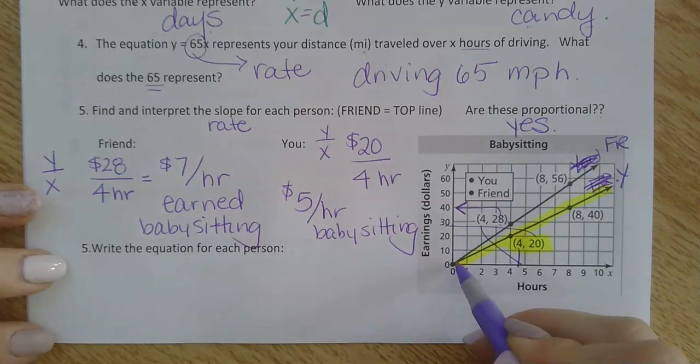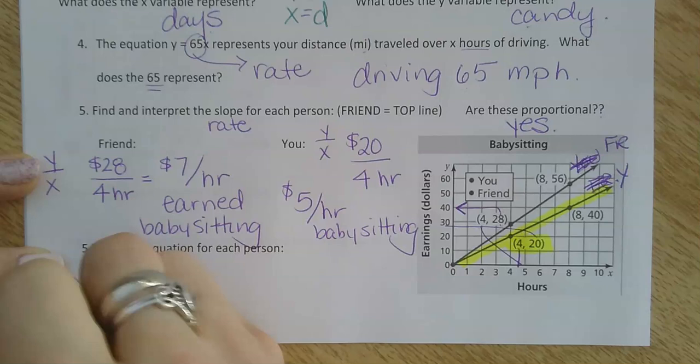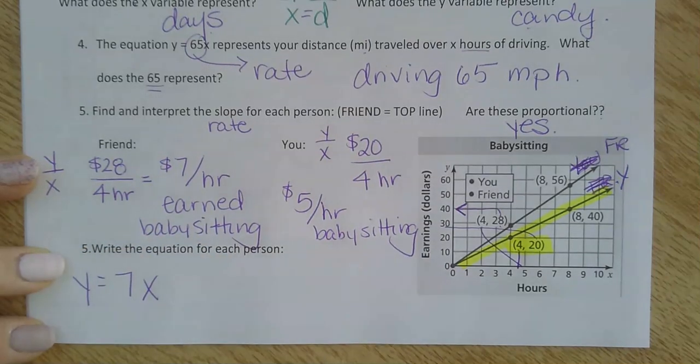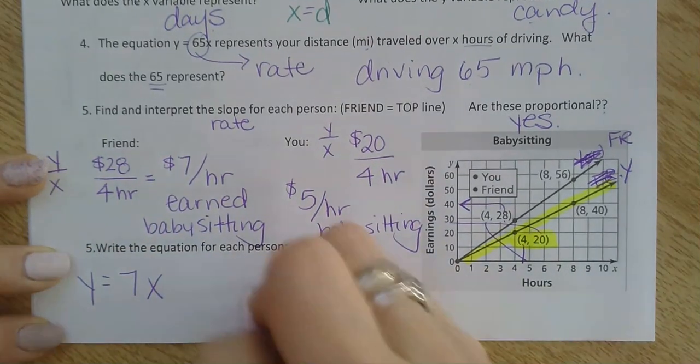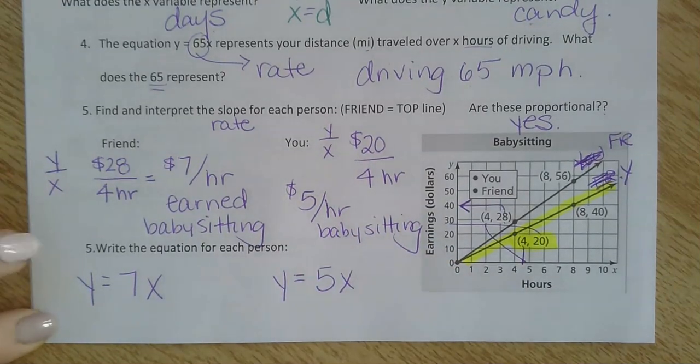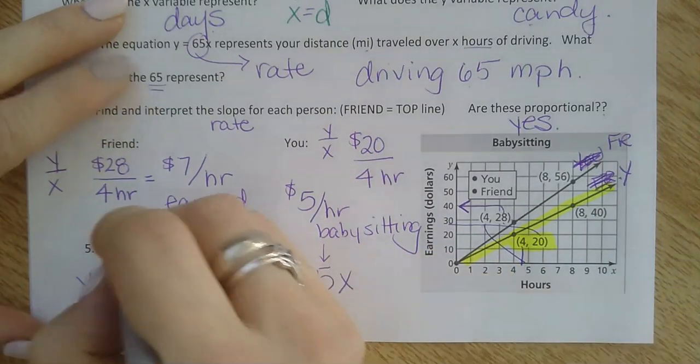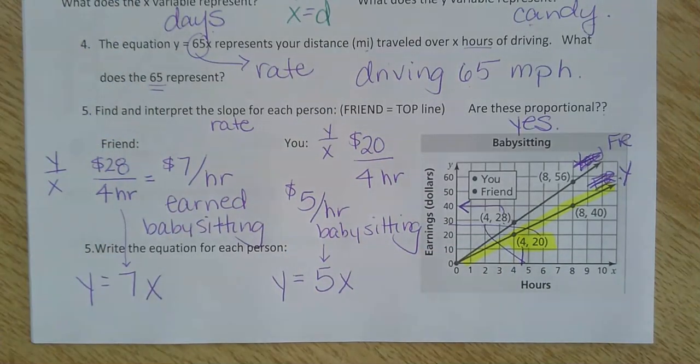Well, we know it's proportional, so the starting value here is 0. The equation for your friend, they earn $7 times the hours that they work. And your equation for you, you earn $5 times the hours that you work. So you're simply putting the rate in here with the x for you, put the rate in here with the x for your friend.